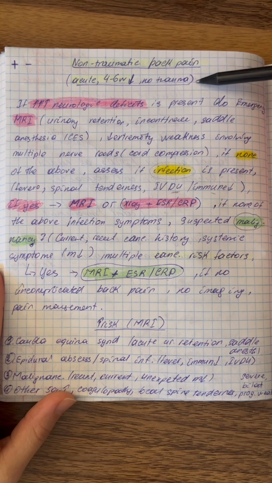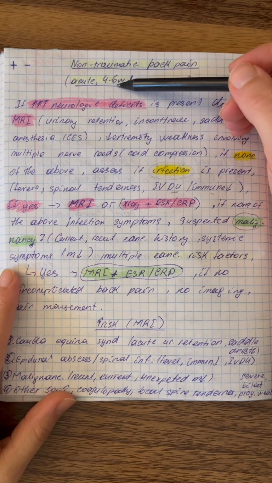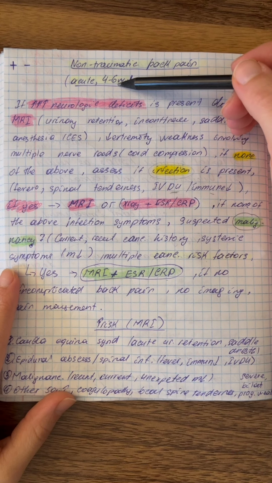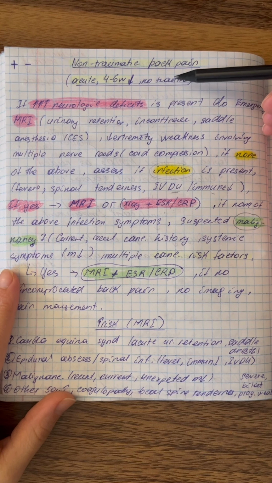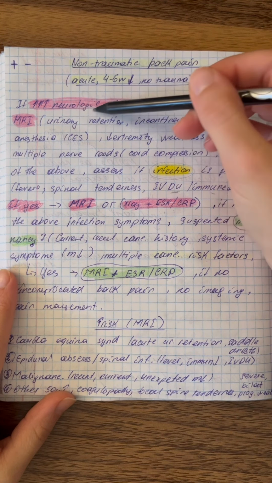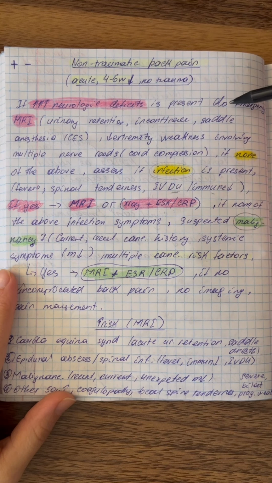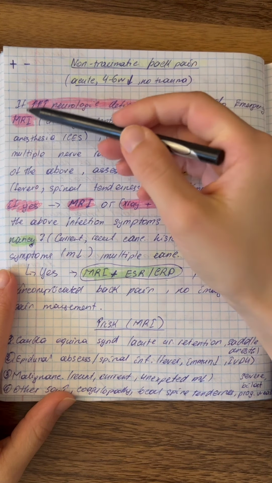Acute back pain is when pain is less than 4 to 6 weeks, and non-traumatic means that there is no history of trauma. The most important step is to assess if significant neurologic deficit is present. If it is present, we should do emergency MRI.